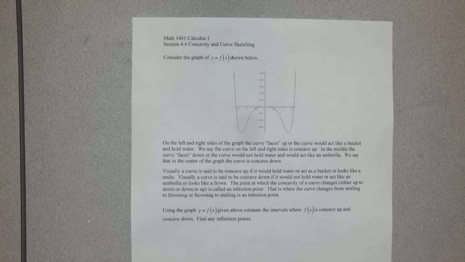Visually, a curve is said to be concave up if it holds water, acts like a bucket, or looks like a smile. Visually, a curve is said to be concave down if it wouldn't hold water, if it's an umbrella, if it's a frown. Now, these certainly aren't official mathematical definitions. The official mathematical definition has to do with the first derivative. That's a little bit beyond what we need. We just need to know what it looks like. Concave up curves look like they're smiling. Concave down curves look like they are frowning.